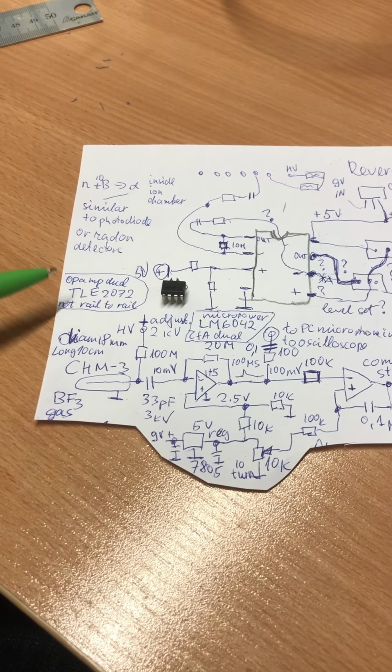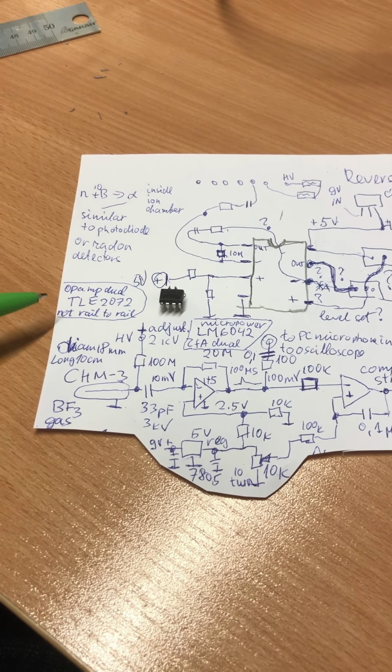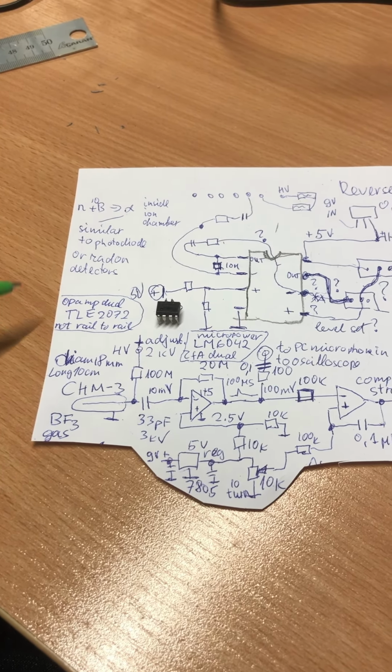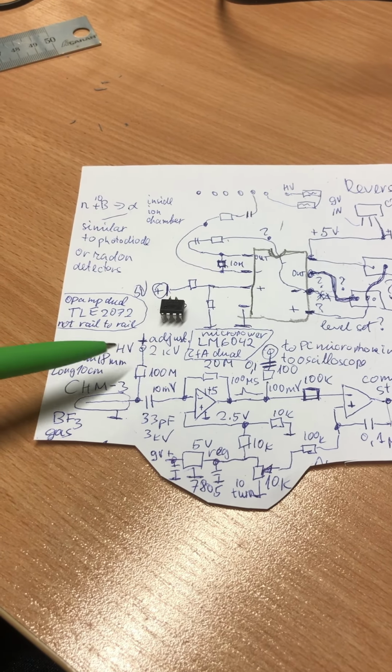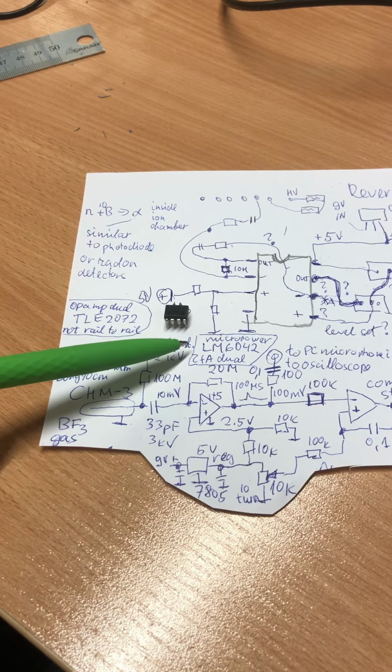The operational amplifier used first was TLE2072, but it is not rail to rail, so the comparator did not work too well. And then I switched to LM6042.